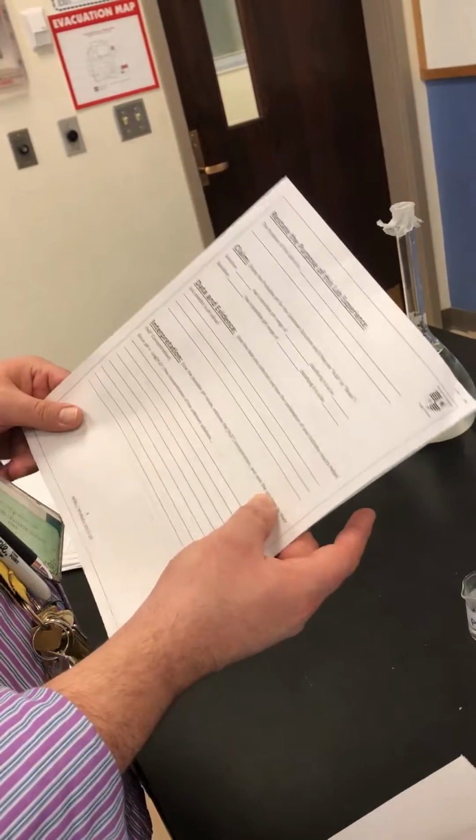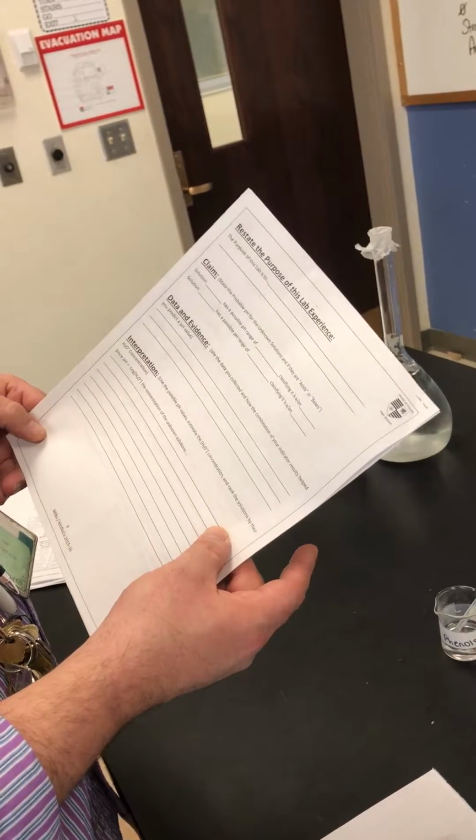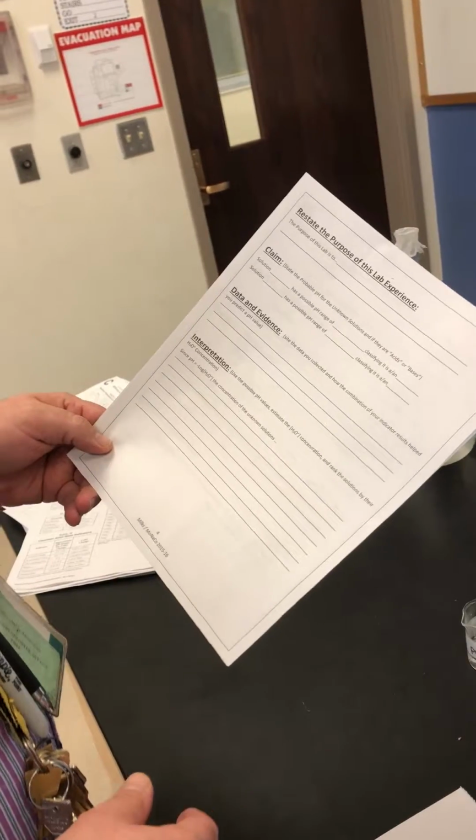Use a possible pH value to estimate the concentration of hydronium ion in solution, and you are done with the indicator lab. And that's it.